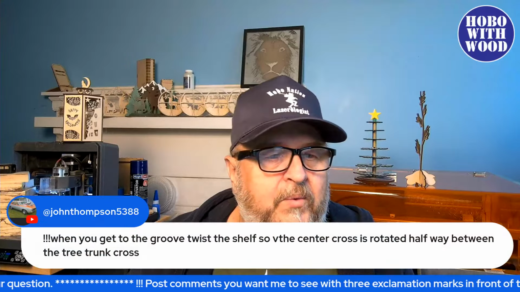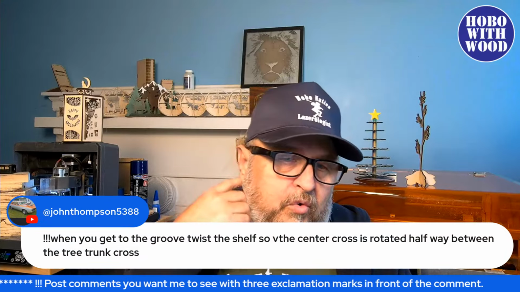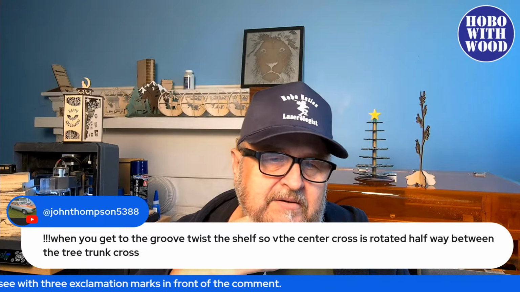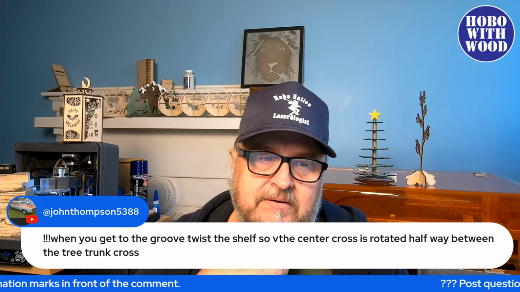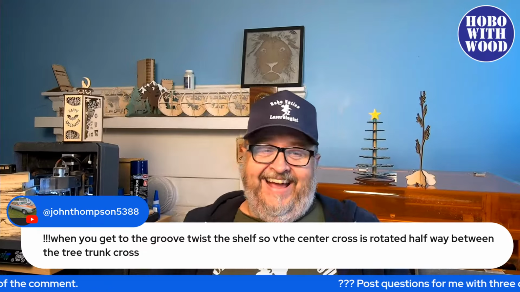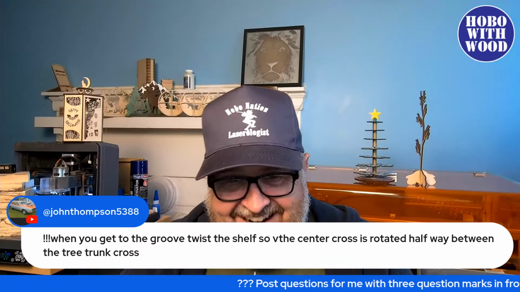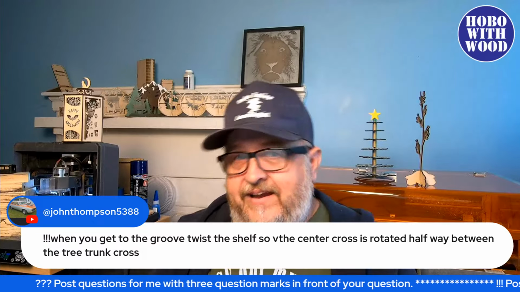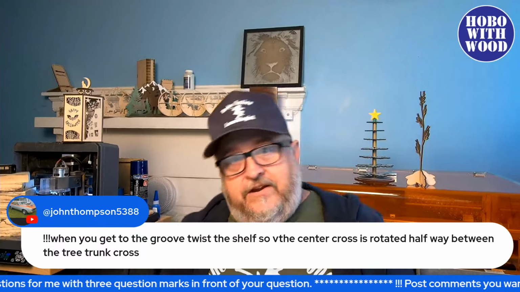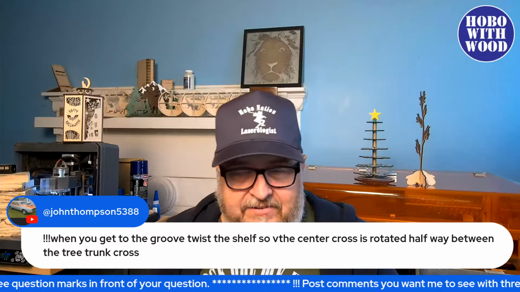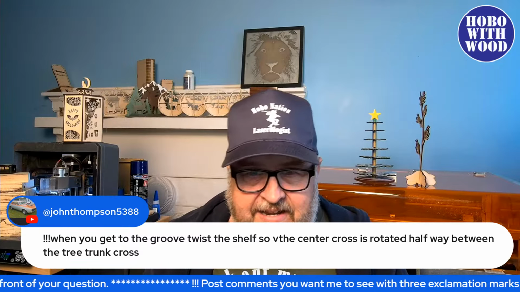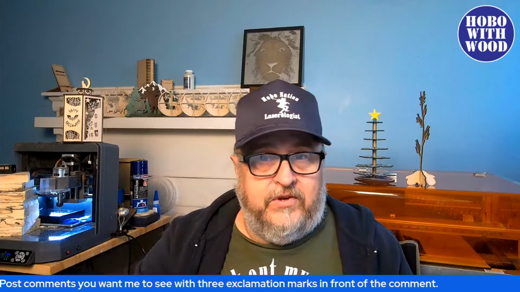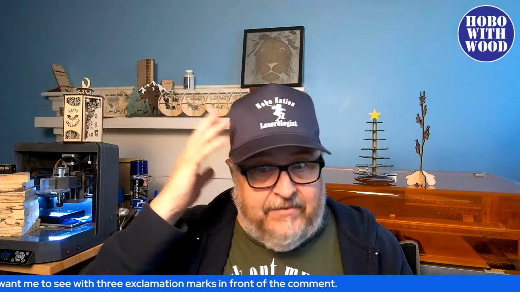When you get to the groove, twist the shelf so the V centers. Now all I can see is Chubby Checker and the twist. I don't see anything about twisting anything with the way these things fit. And this is what I'm talking about, you guys have envisioned something that I can't even put in my brain.